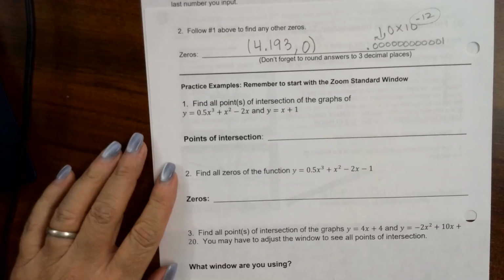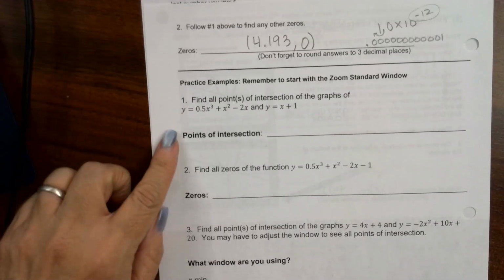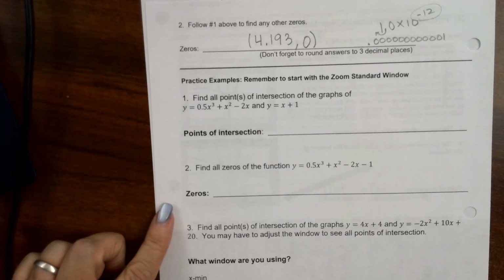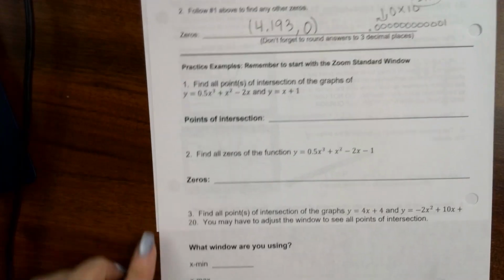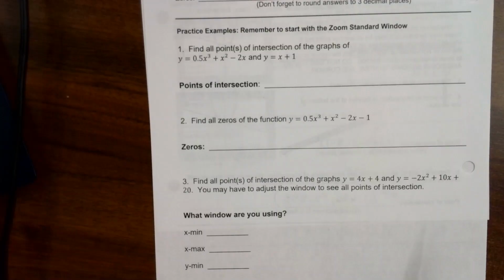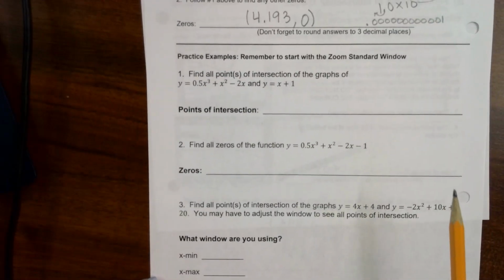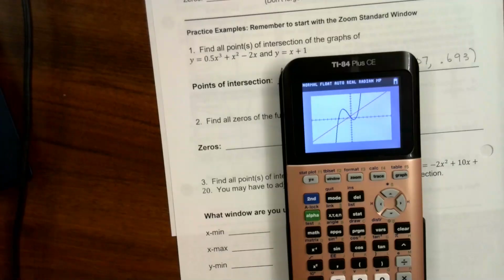I'm going to pause the video and let you find these points of intersection and these zeros. Then I'll come back and give you the answers, and we're going to work on a system of equations. So go ahead and pause it and try. You might have to look back at the calculator steps right now to figure these out.